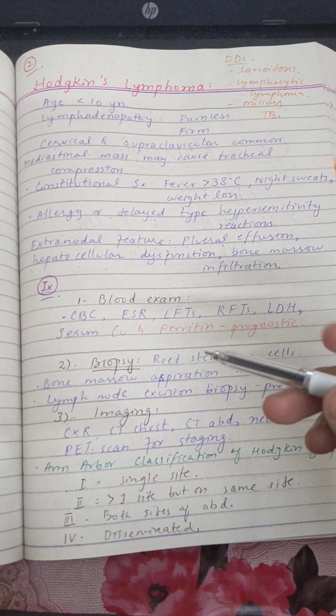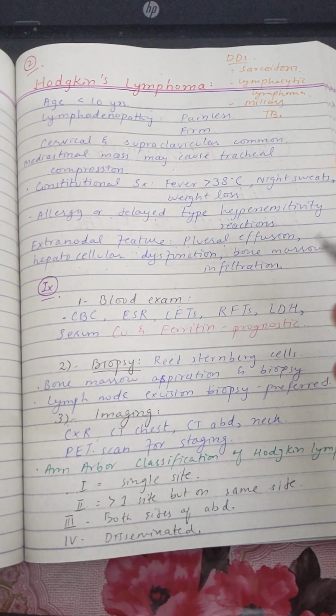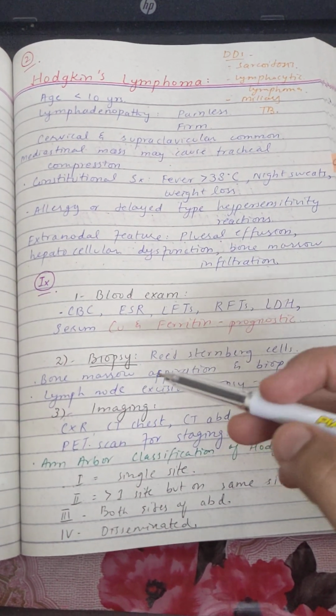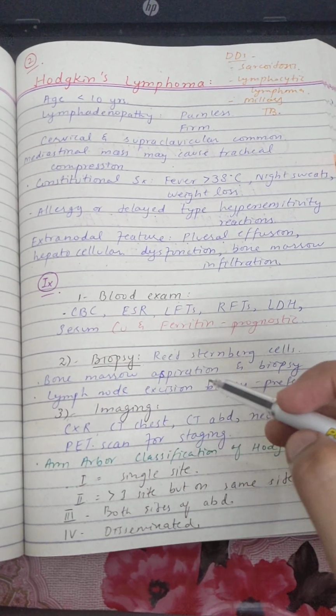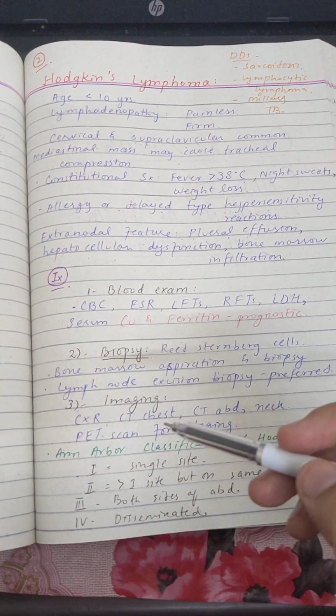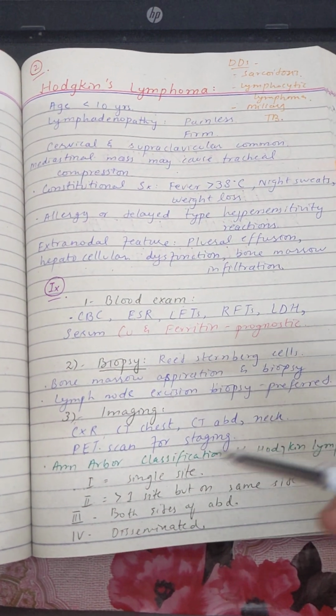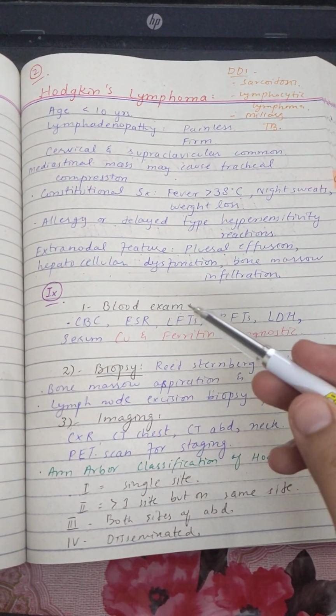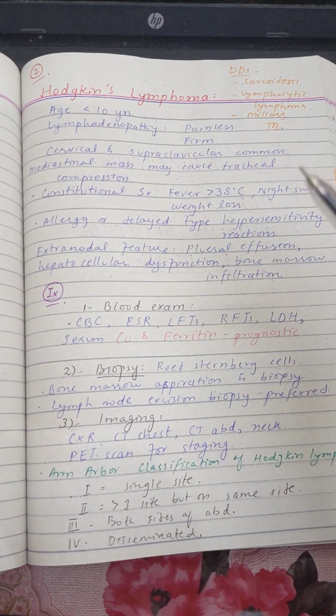So in case of Hodgkin lymphoma, we will see the characteristic Reed-Sternberg cells on the biopsy of the lymph node, and mostly we use the lymph node excisional biopsy. Okay, and the imaging techniques can also be helpful, including chest X-ray, CT chest, CT abdomen and neck, PET scan for staging. So biopsy, imaging, and blood examination are the important investigations for Hodgkin lymphoma.